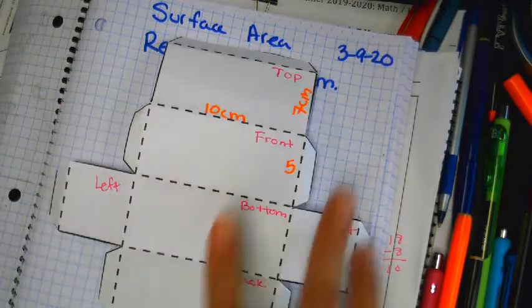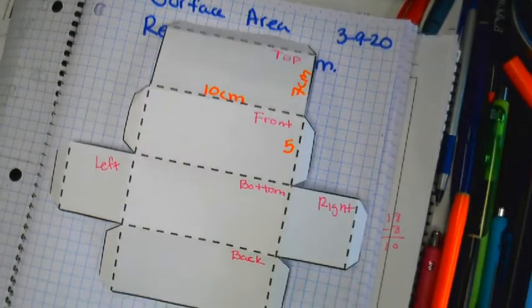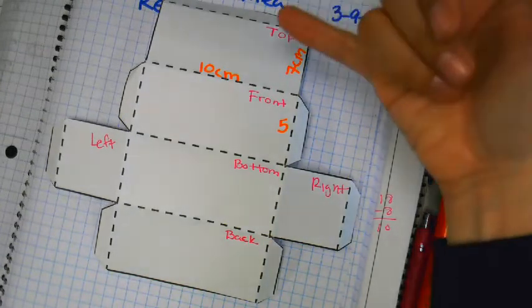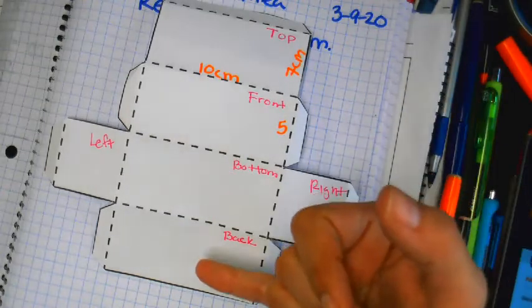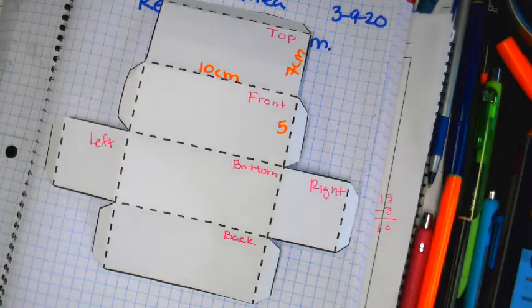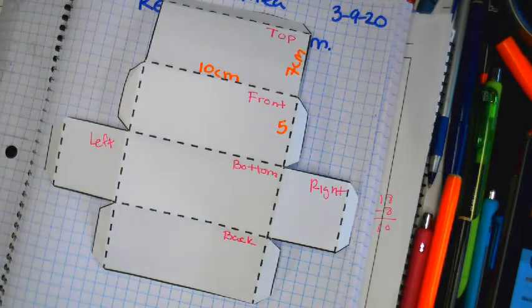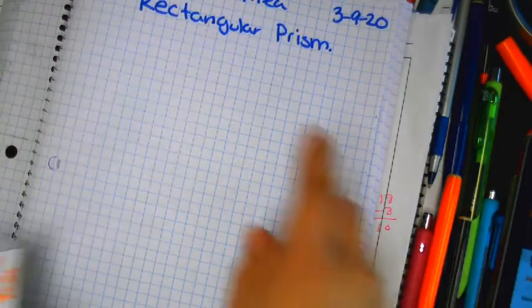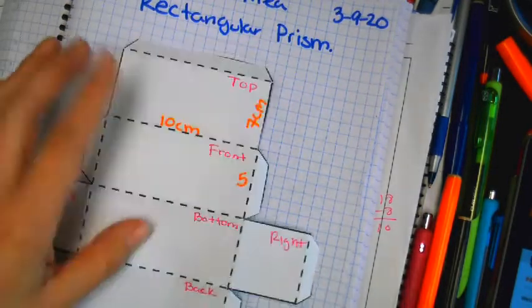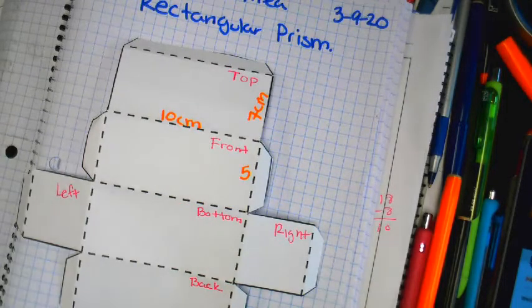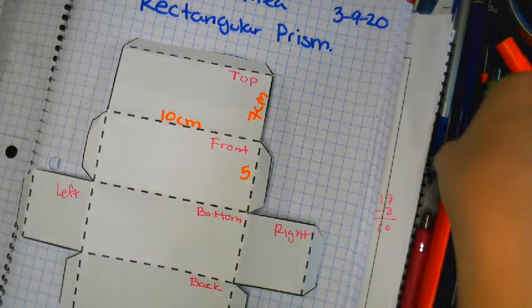How many sides does a rectangular prism have? 6. 1, 2, 3, 4, 5, 6. How many sides does this box have? 6, right? The front, the back, the top, the bottom, left and right. So, in order to do surface area, we need to find the area of each of these shapes. The math is not hard because it's just area.